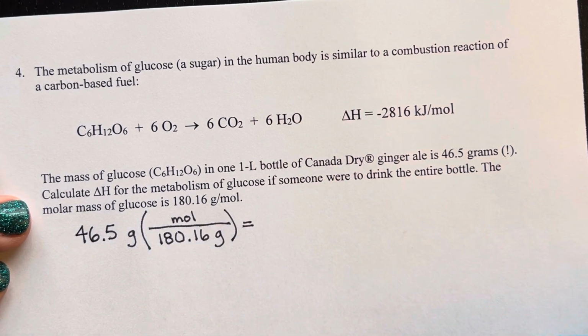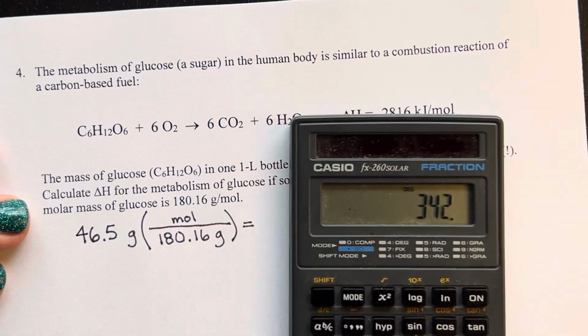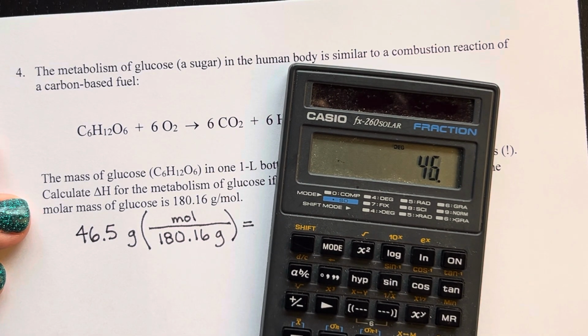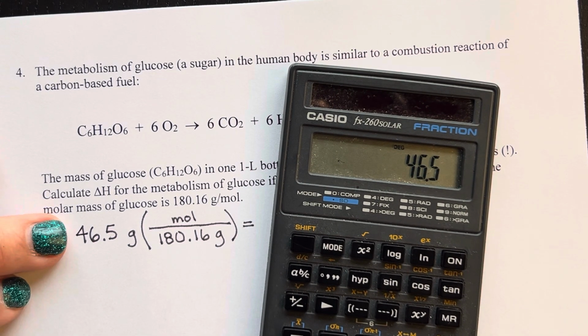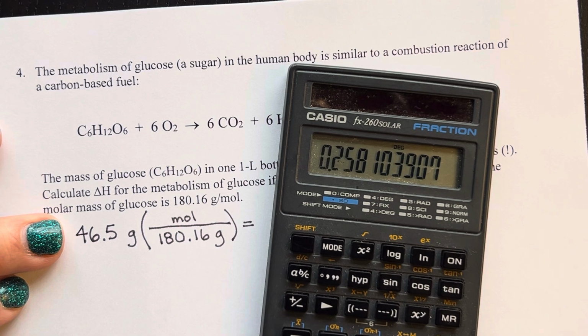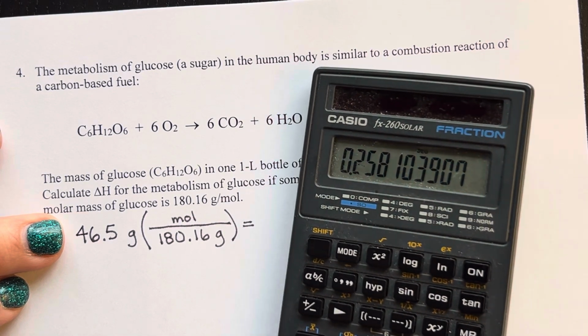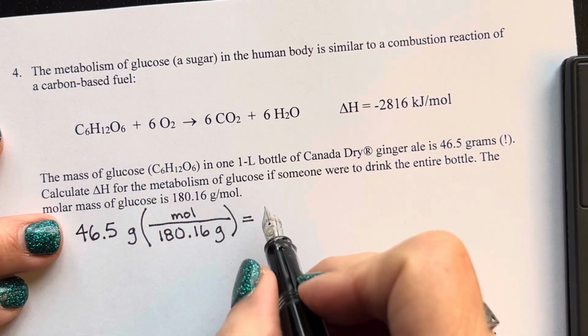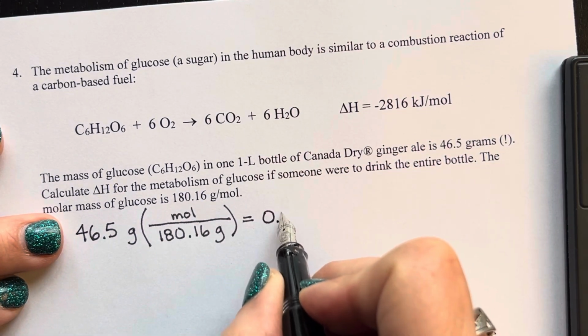Okay. So this is 46.5 grams divided by 180.16 grams per mole. All right, and so we get 0.2581 moles.